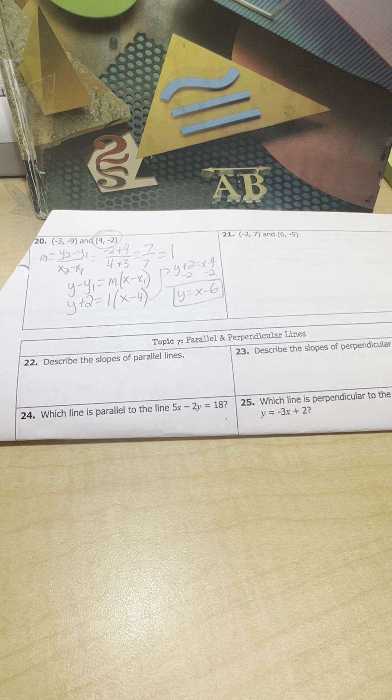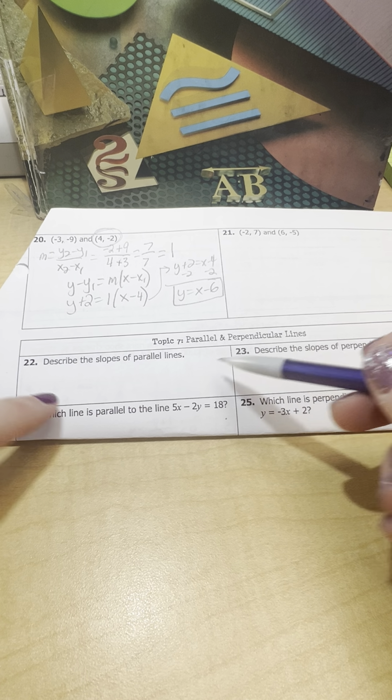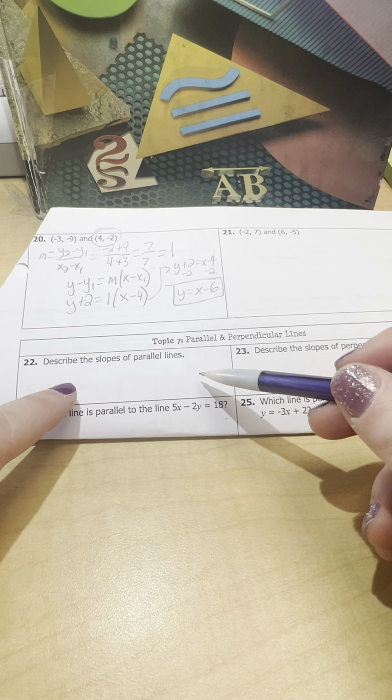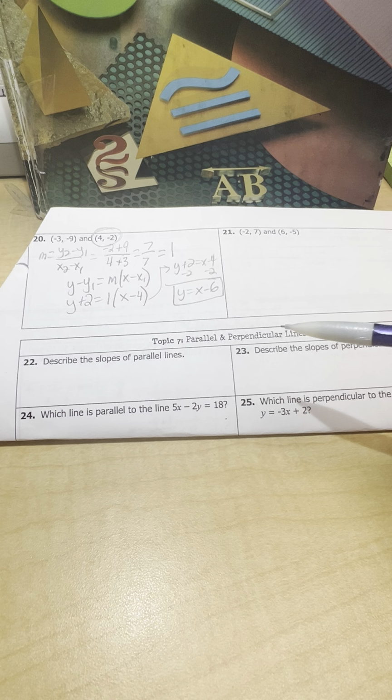Okay, starting part 3 here. Now we're talking about parallel and perpendicular lines. Let's do 22 and 23 because that's important. What are the slopes of parallel lines? What's the deal with them?